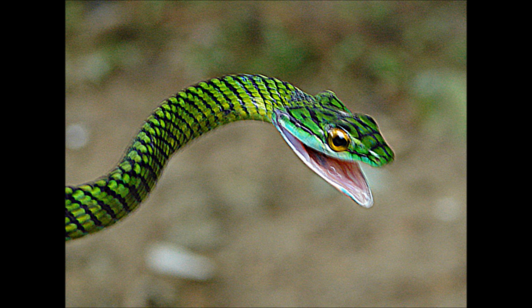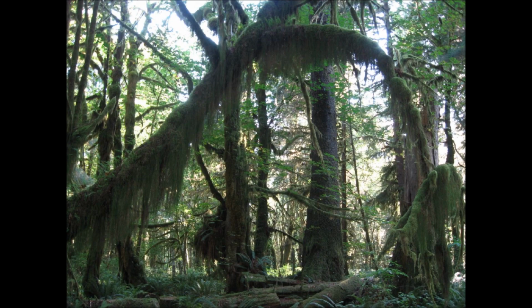On the forest floor, bacteria, fungi, and insects help to break down dead plants and animals. This process creates a thin, rich top layer of soil that provides nutrients to the roots of the plants and trees. Because this layer of soil is thin, most of the trees have shallow root systems.